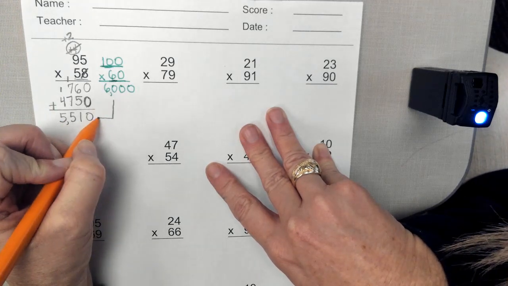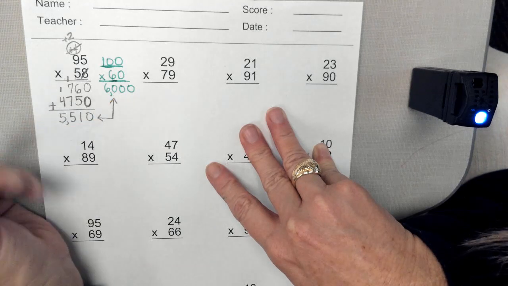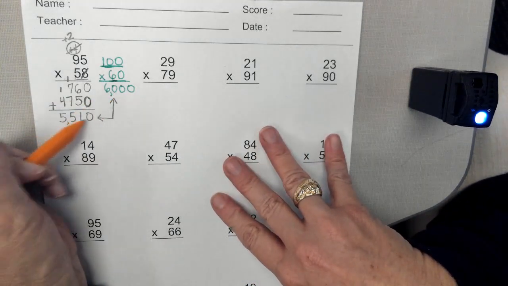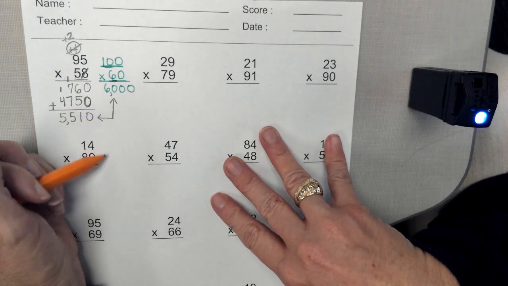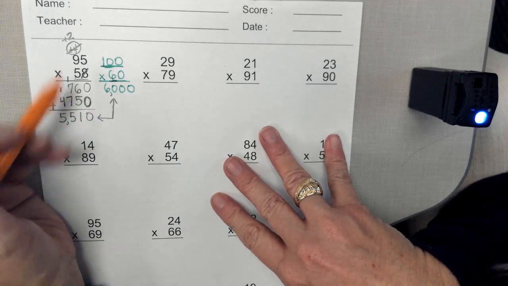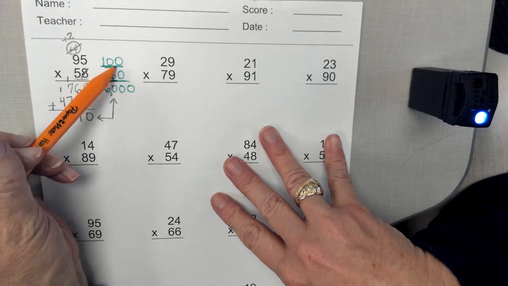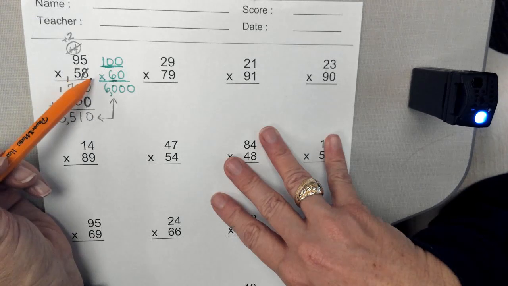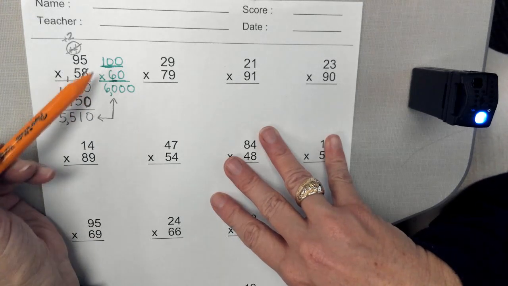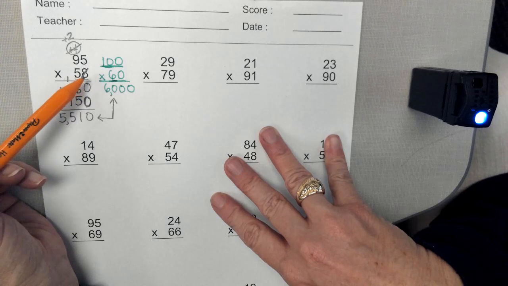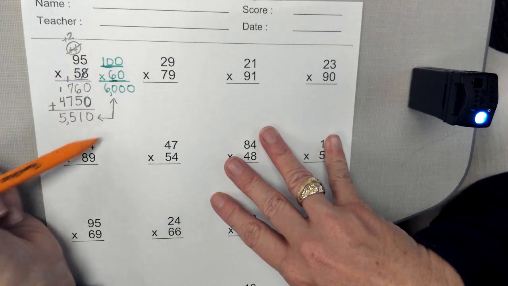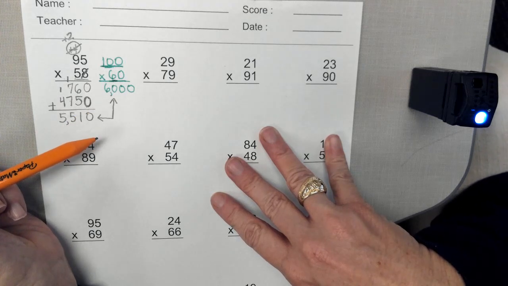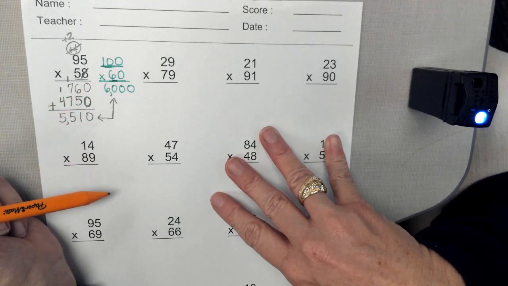Now when I relate it back to my estimate, are these two numbers close? They're very close. We're only about 500 off. And the main reason we're 500 off is because when we rounded this to 100, we rounded it up 5 groups of 58. That's a lot. And so 5 groups of that number will add up over time, and that is why we have such a large difference here. But this is a reasonable answer.